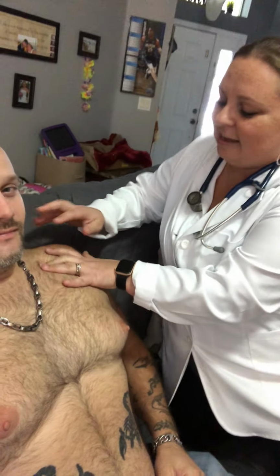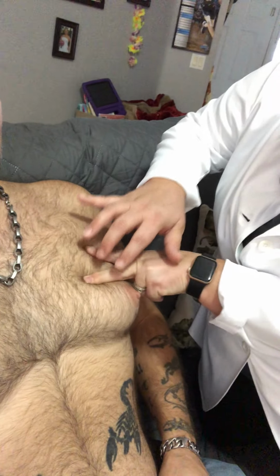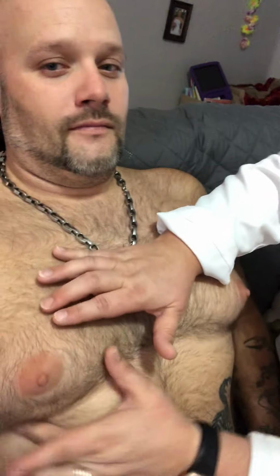Let me have you turn around again so I can percuss your anterior lungs. Let me help you with this here. All right, here we go. So the same thing in the front. We're going to start. Okay, so percussion over the anterior lung fields is resonant bilaterally. So that's it for percussion.